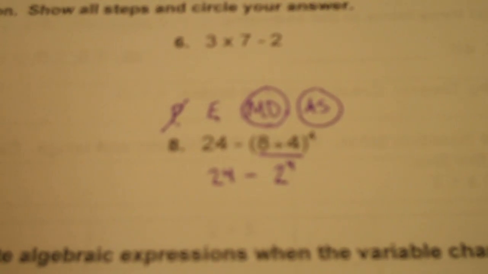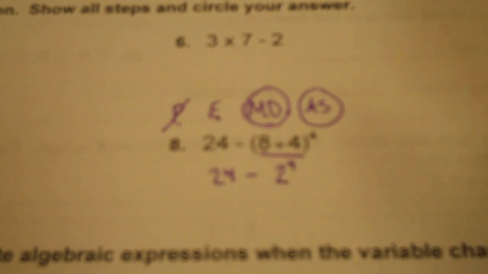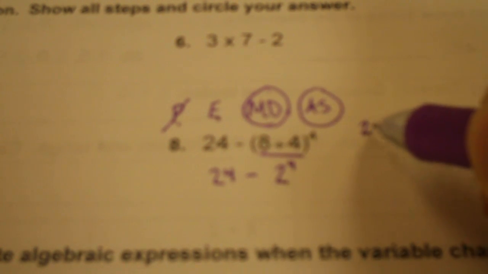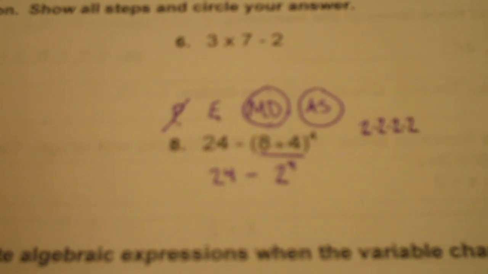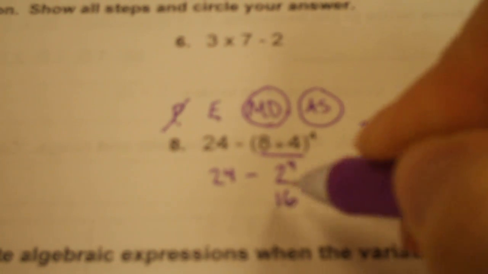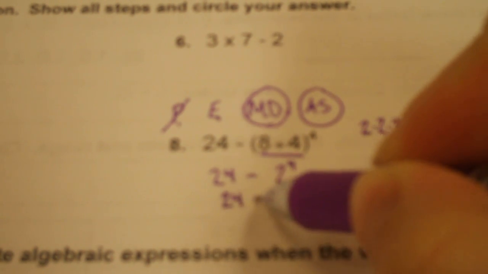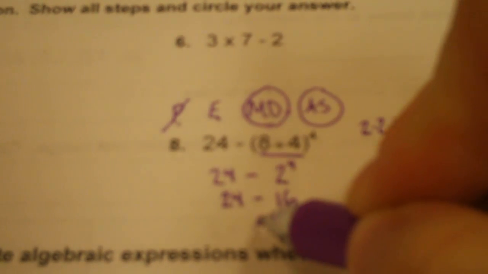My second phase of my order of operations is exponents. Do I have any exponents? I do. 2 to the 4th power. I need to remember that 2 to the 4th power is 2 times 2 times 2 times 2. 2 times 2 is 4. 4 times 2 is 8. And 8 times 2 is 16. So I'm going to rewrite this as 16. 24 minus 16. The only thing I have left is to take 24 minus 16. And when I do that, I get the answer of 8.